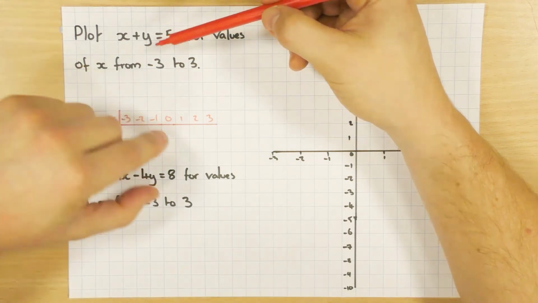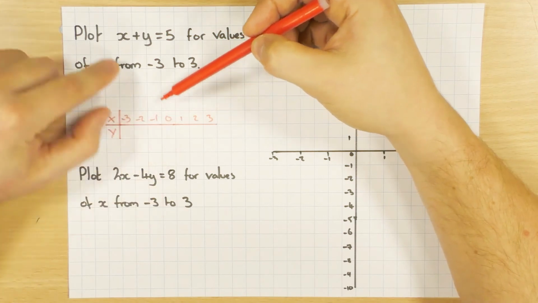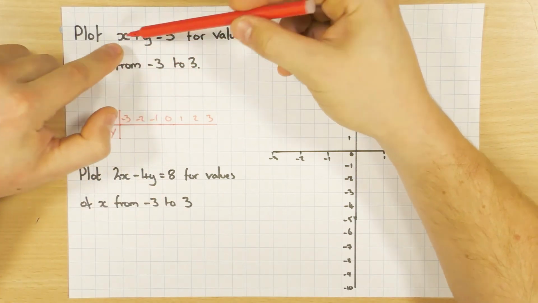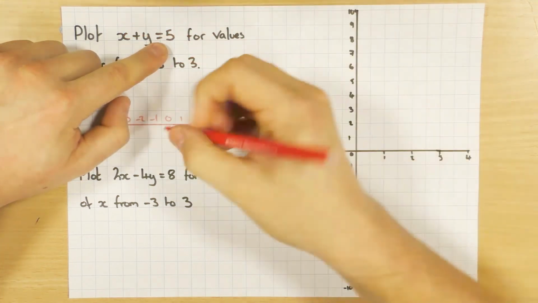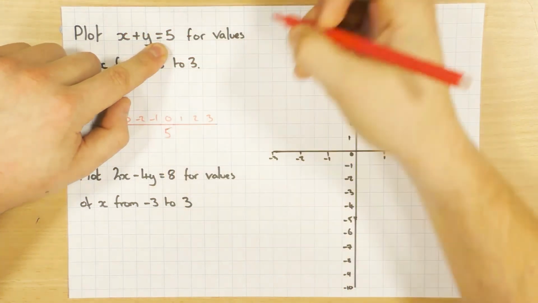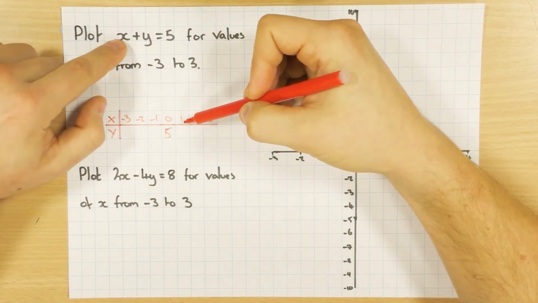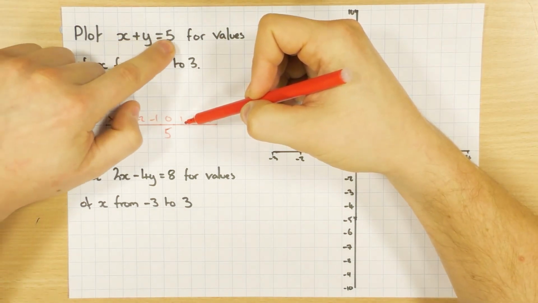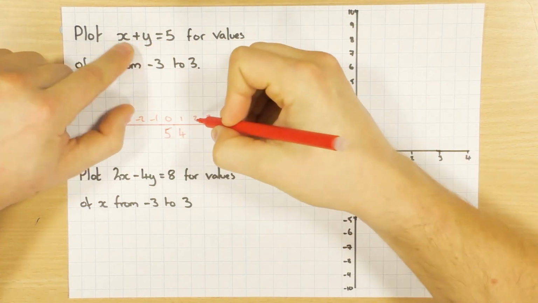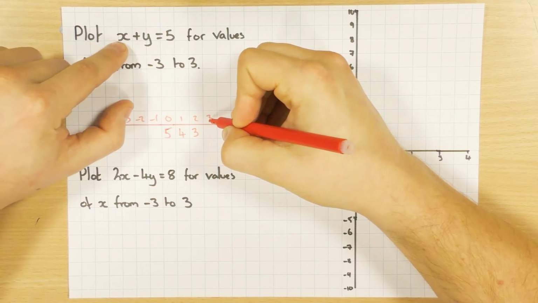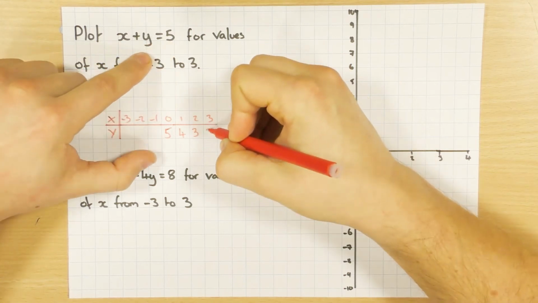So what I mean by that is, if I put x equals 0 into here, so 0 plus something equals 5. Well, 0 plus 5 must be 5. So y must be 5 when x is 0. If x is 1, 1 plus what gets me 5? Well, it has to be 4. 2 plus what gets me 5? Has to be 3. And 3 plus what must get 5? Well, it must be 2.